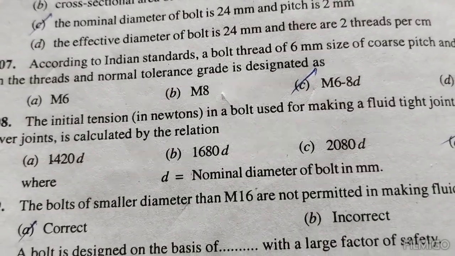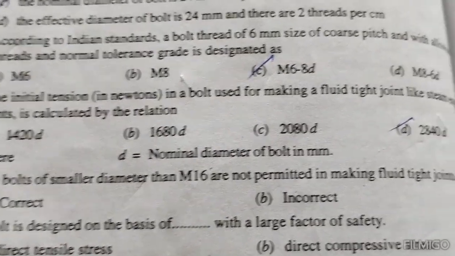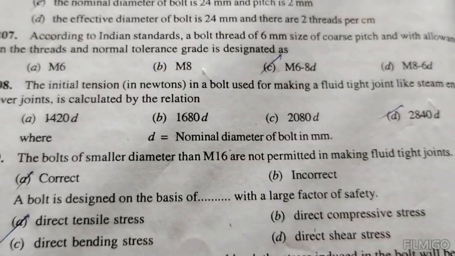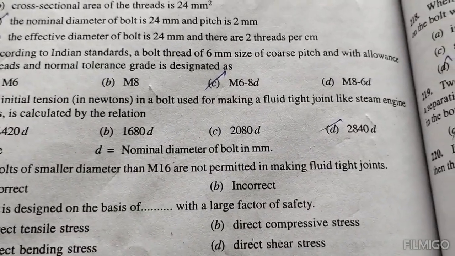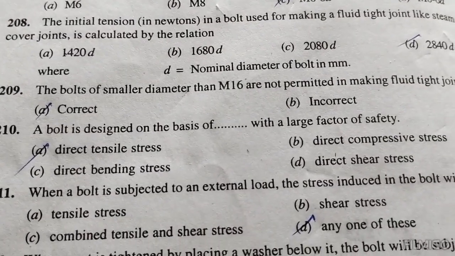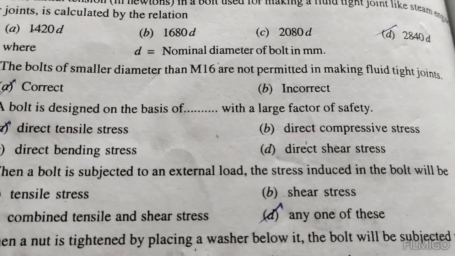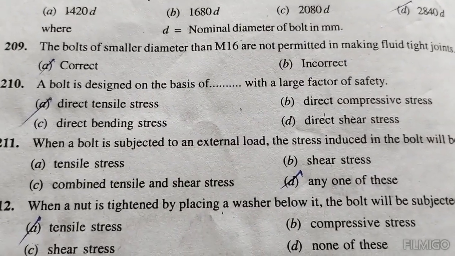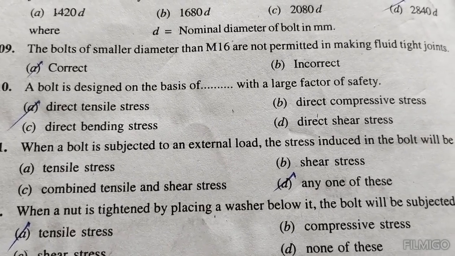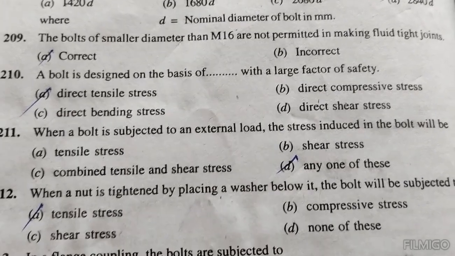The initial tension in a bolt for making fluid-tight joints, like steam engine cover joints, is calculated by the relation 2840 d. Bolts of smaller diameter than M16 are not permitted in making fluid-tight joints. A bolt is designed on the basis of direct tensile stress with a large factor of safety.